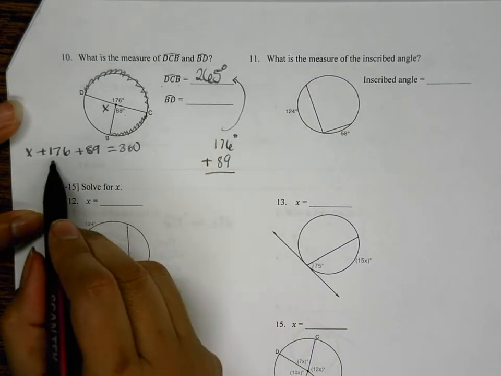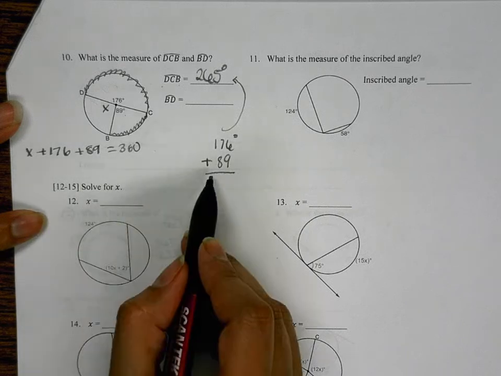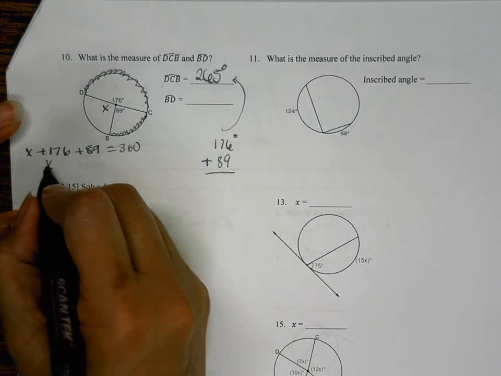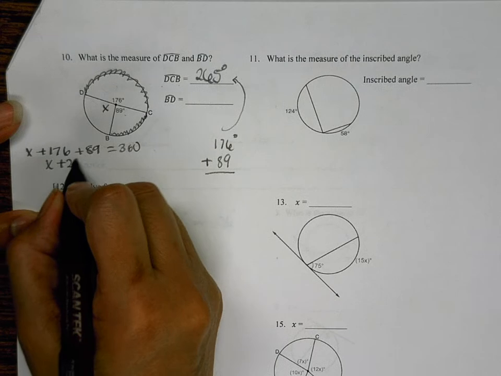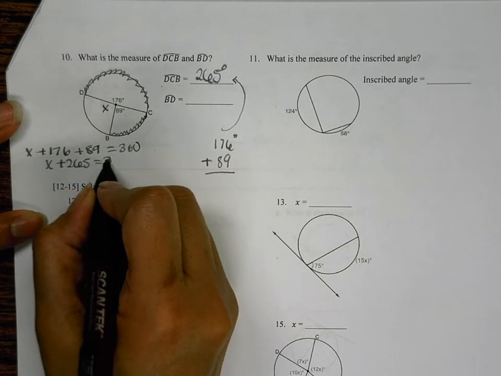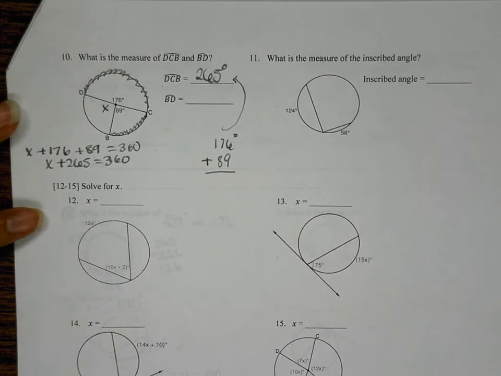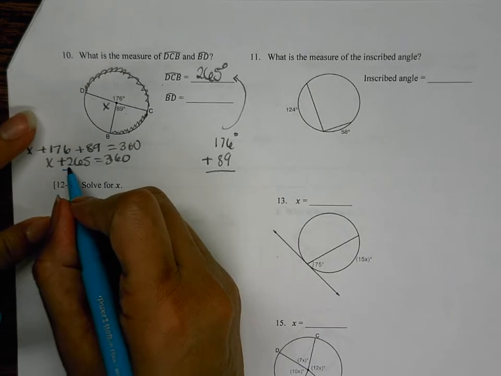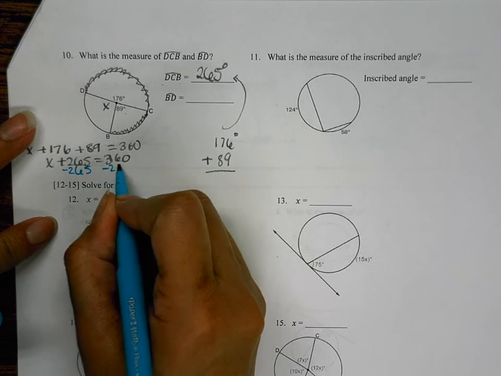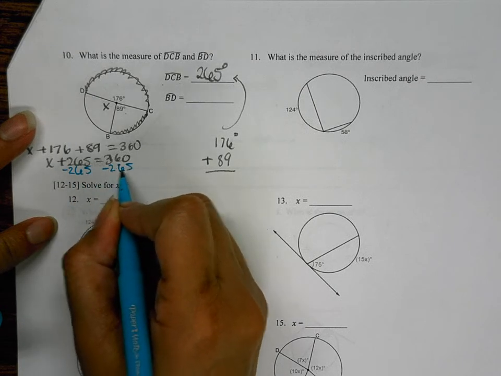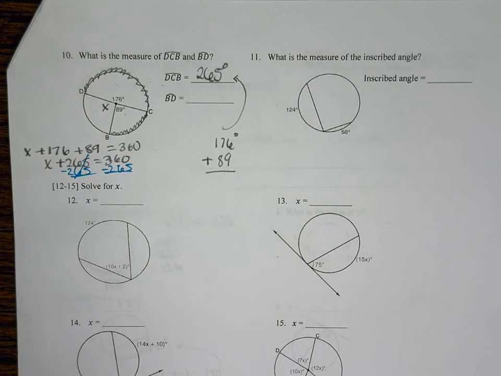Well, we already did 176 plus 89, and that was 265. X plus 265 equals 360. Subtract 265 from both sides. So 360 minus 265 equals, let me write that down, minus 265. And you should have your calculator out and working these out as well. X equals 95.